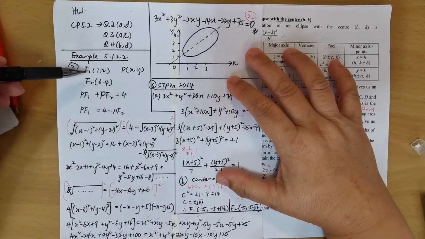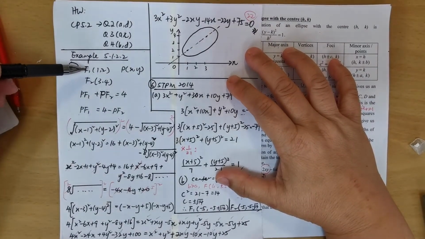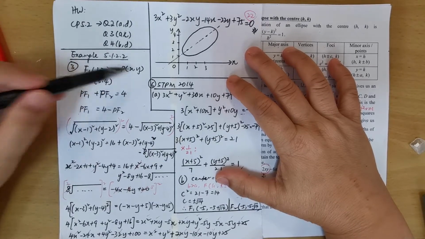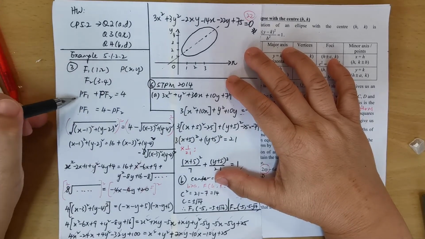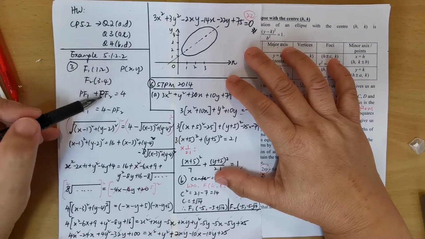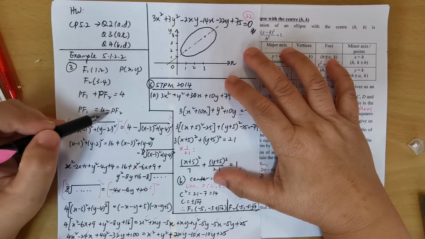Okay, so you are given the foci F1 (1, 2) and F2 (3, 4). P is a moving point, (x, y). The definition for the ellipse is PF1 plus PF2 equals 4. So I rearrange this first. Remember, we shift this one here.